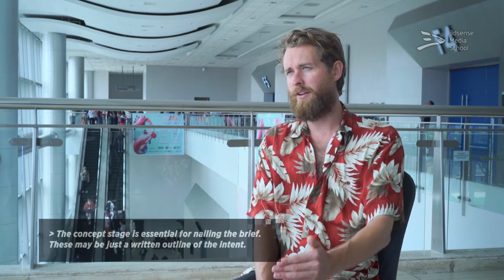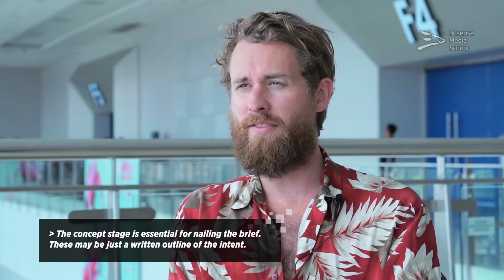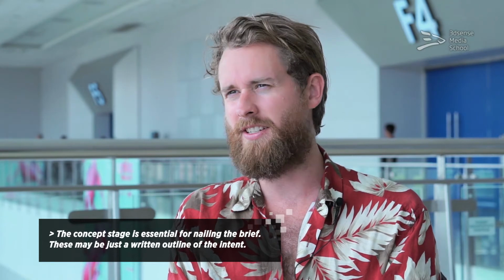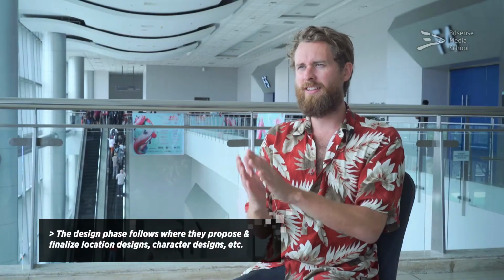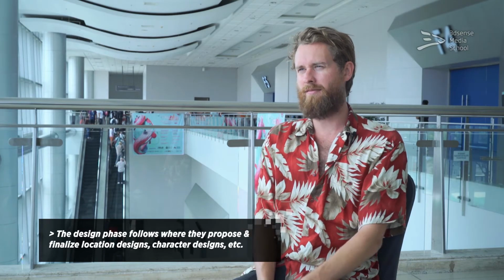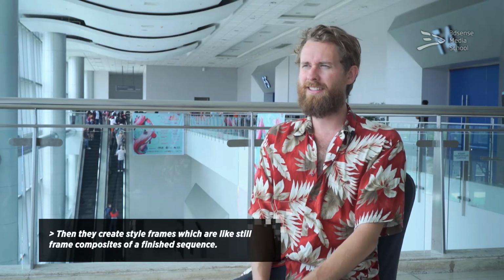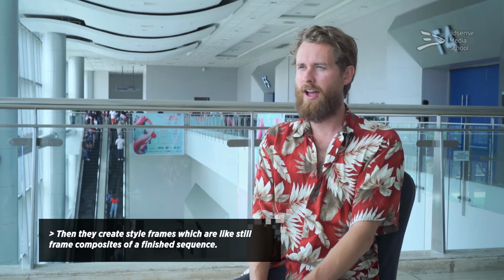When a job is concerned, I try to keep my creative process really structured. So there's a concept stage where I work with the client or the agency to nail the brief, and that might just be in written words, like dot points of what I want to happen. Then we'll have a design phase, which is character design, location design, trying to nail down a style frame. A style frame is when you've got the finished character art against the finished background, composited together as a still image, as if it's a freeze frame from the video. And we use that to really sell the client on our aesthetic.